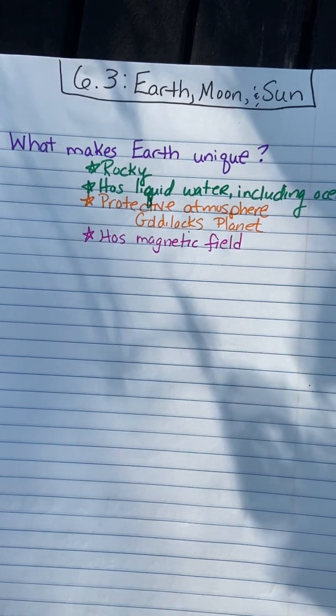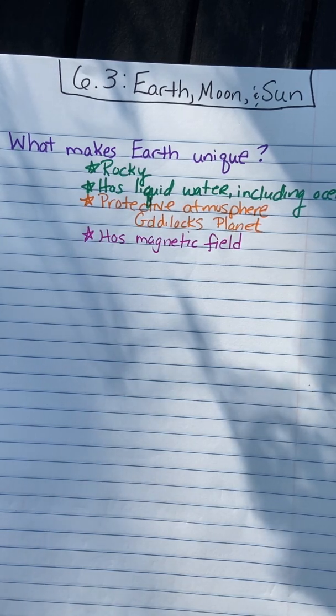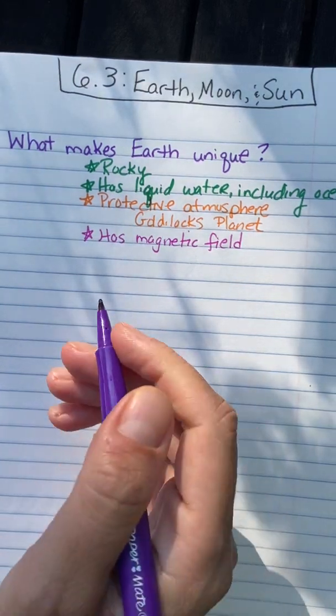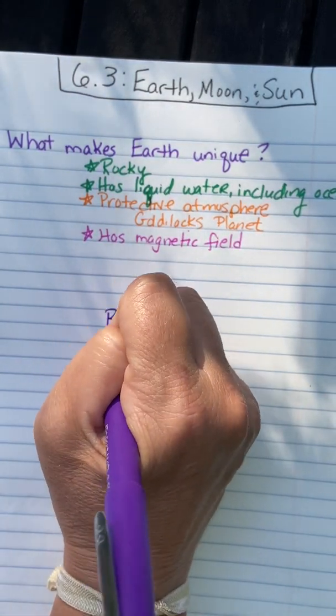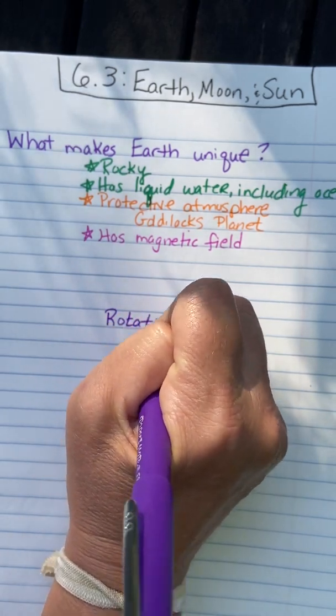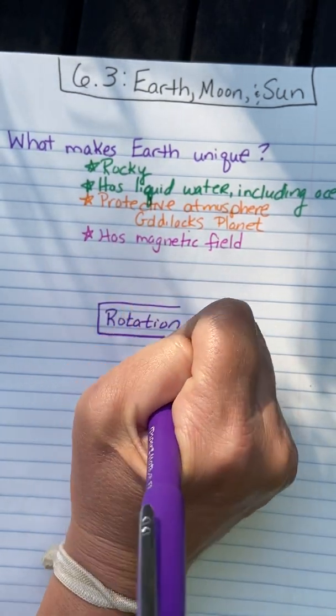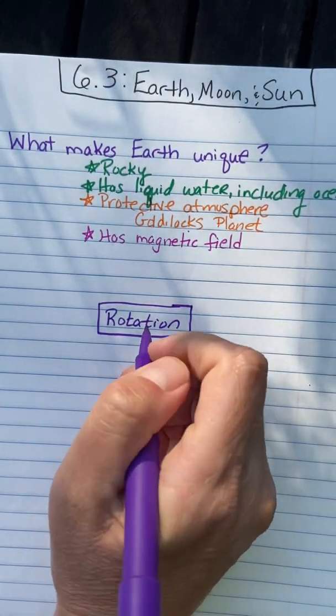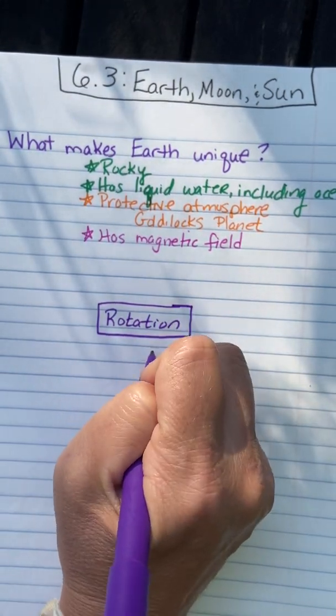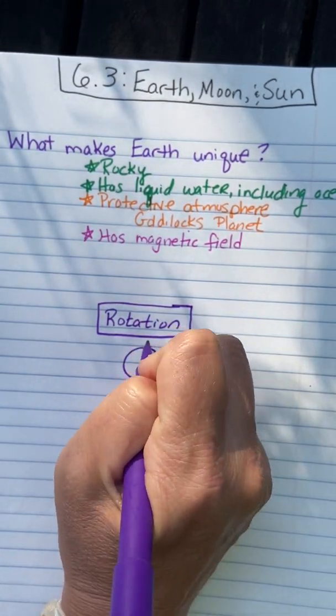So there are two vocabulary words before we really start talking tomorrow about day and night and seasons and move into moon phases that I want to make sure you know. So let's make sure we write this down. The first one is rotation and the second one is revolution. These should be words that you have learned before, but I just want to make sure we're all on the same page with it. So I'm going to attempt to draw rotation.